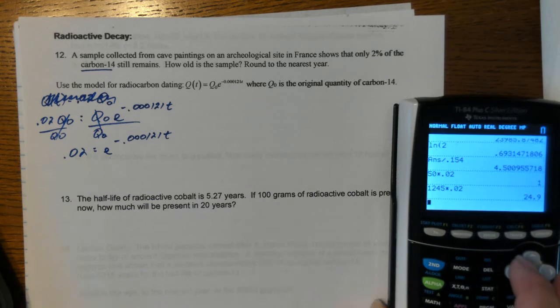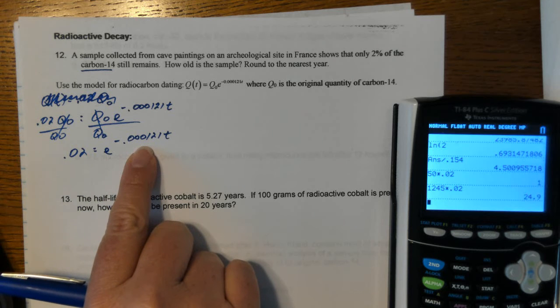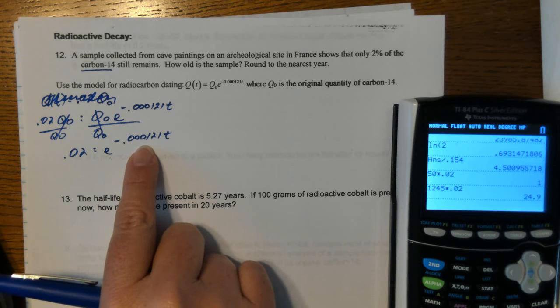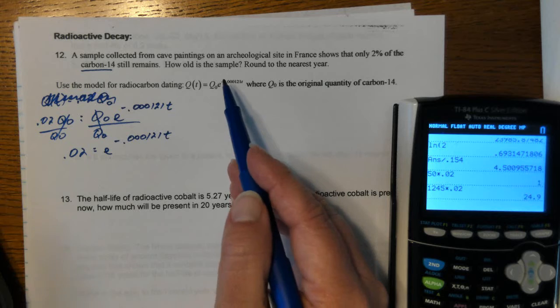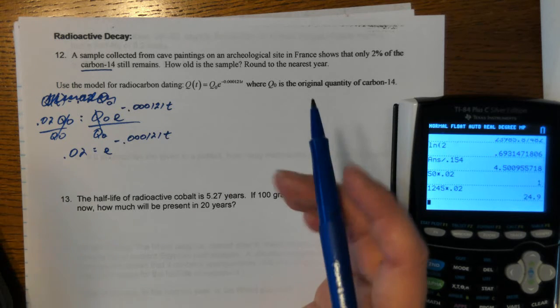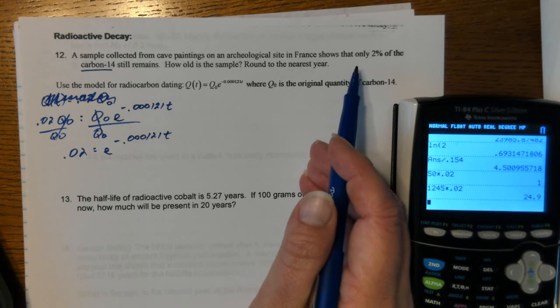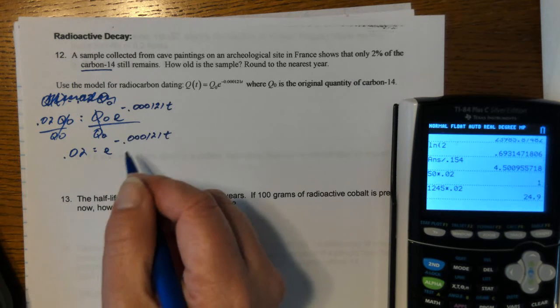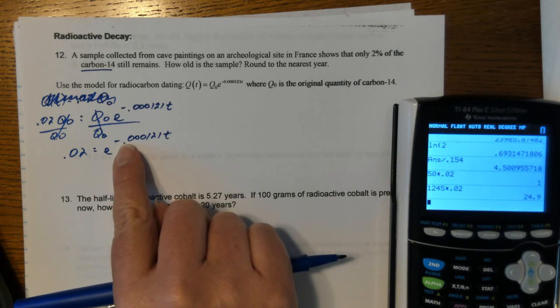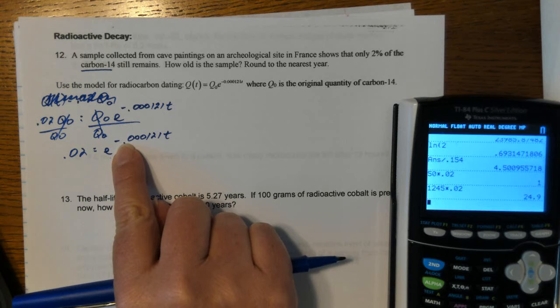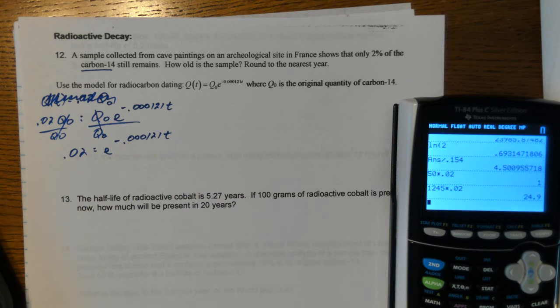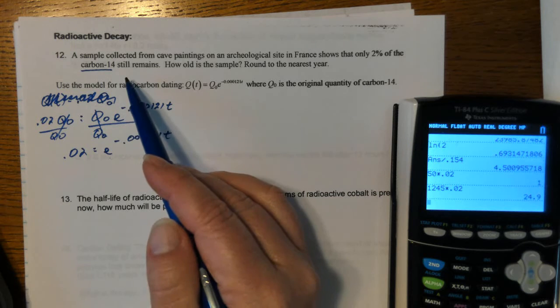Now I can solve this equation for t, and I will know how much time passed between when this human artifact died and all the years later when we finally find it. I would also point out that this rate is a negative number. That means the amount is declining, which we expect because they told us only 2% remains.